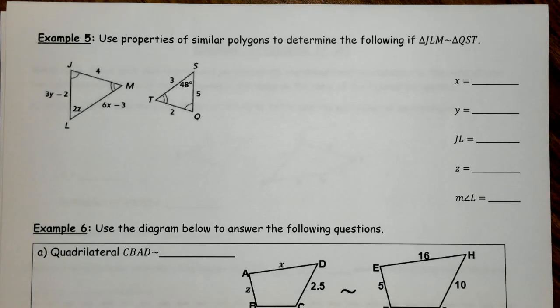All right, this video is going to talk a little bit about similar triangles, using the properties of similar triangles to solve for missing sides and angles, and then we're going to get into looking at what happens with perimeter with similar figures.